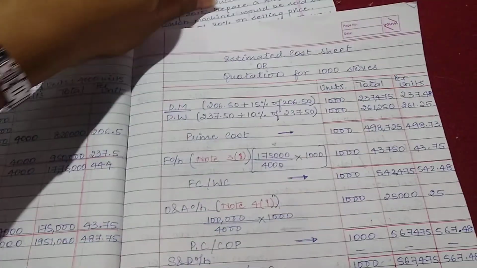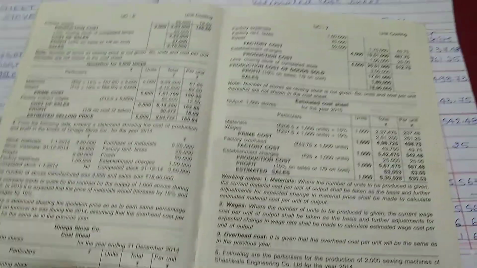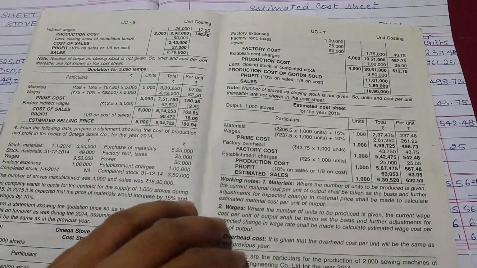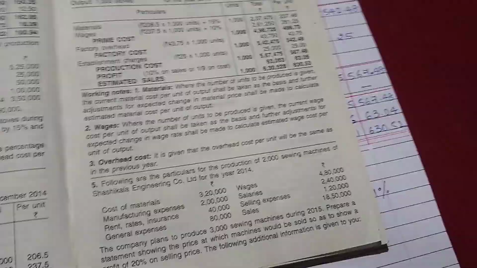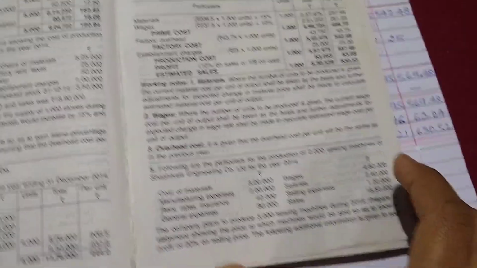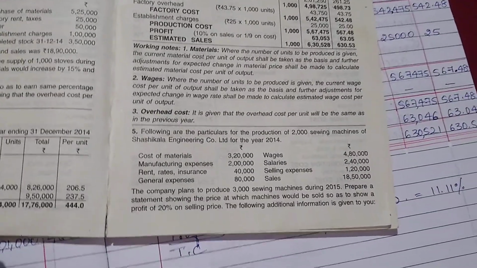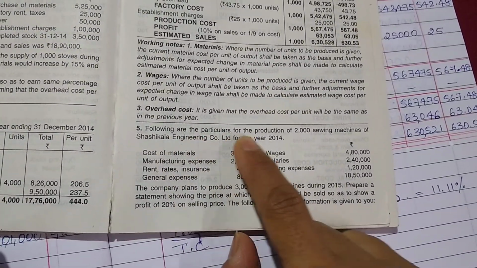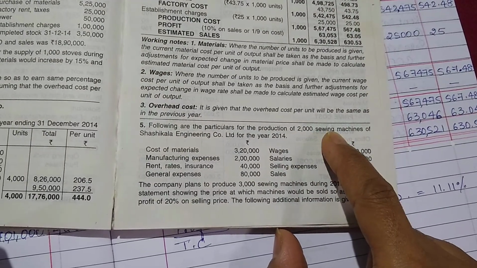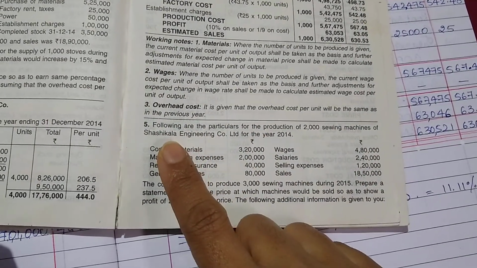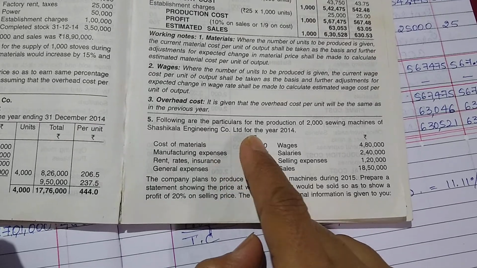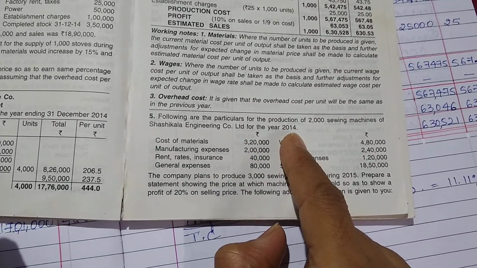So going to your next problem, which is your fifth problem, which is very, very important. You can find different adjustments here. Okay, under your fifth problem, following are the particulars for the production of 2,000 sewing machines of Shashikala Engineering Company Limited for the year 2014.